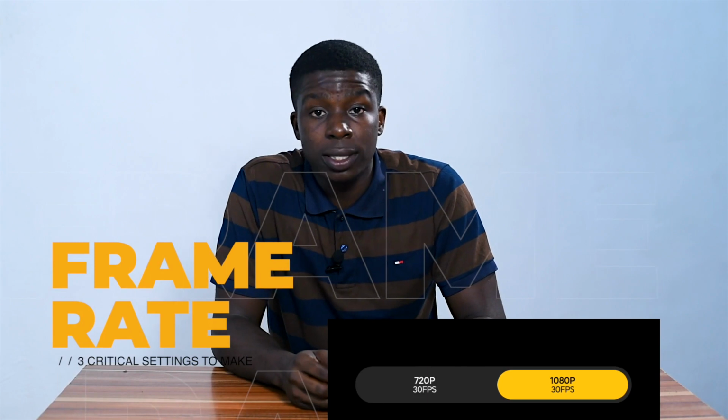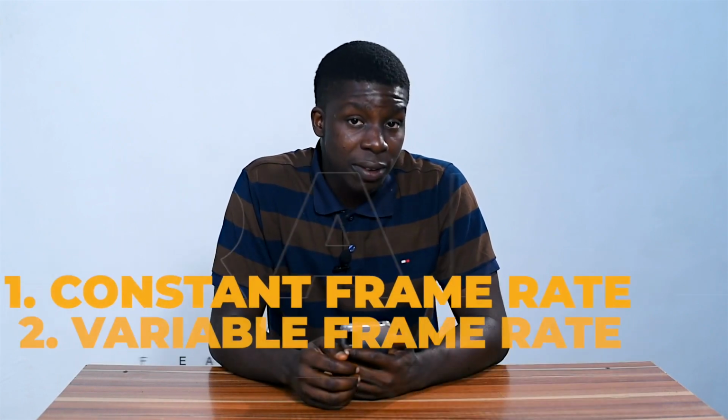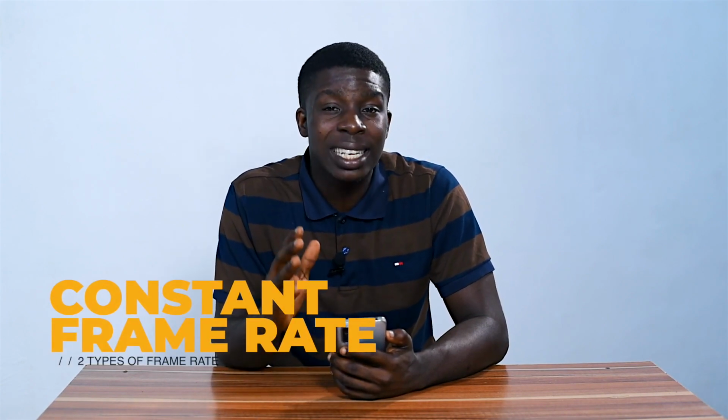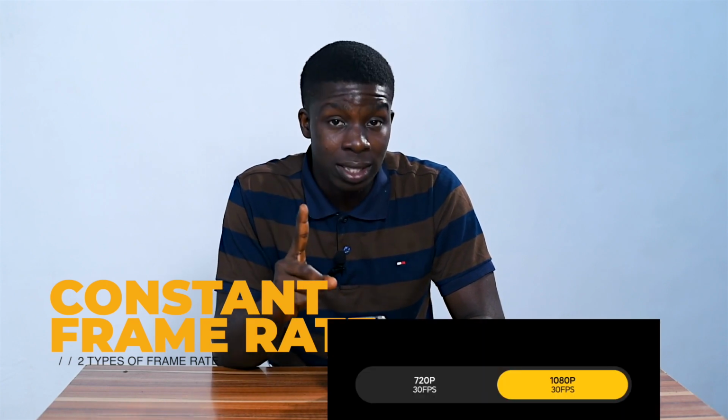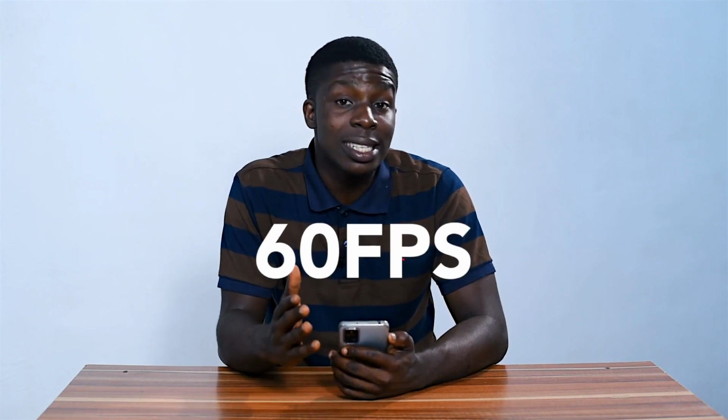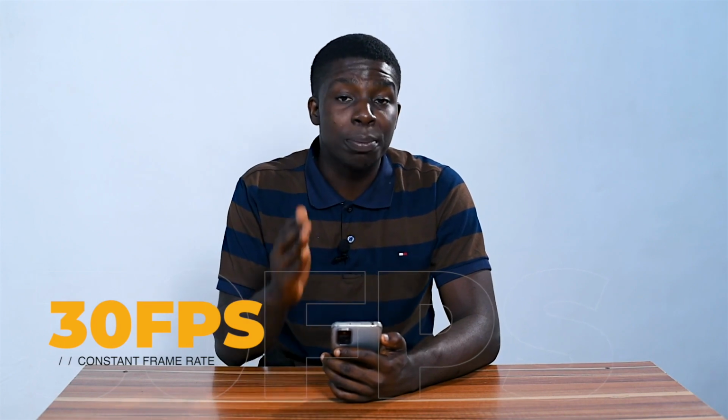Number 2 is frame rate. There are 2 types of frame rate: constant frame rate and variable frame rate. Constant frame rate refers to the fact that your camera will capture video at a constant frame per second throughout the recording process. Constant frame rate examples include 24 frames per second, 30 frames per second, 60 frames per second, and so on. So if you set your camera at 30 frames per second, it means that your camera will capture 30 frames or 30 photos every 1 second.